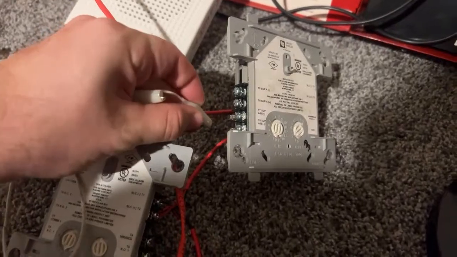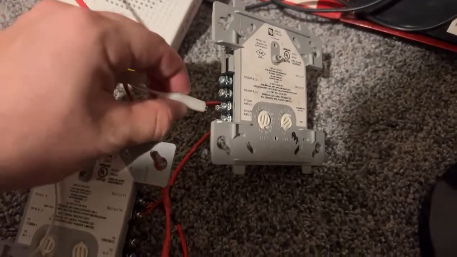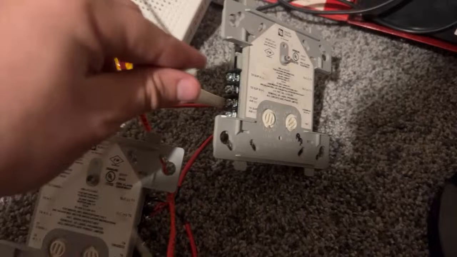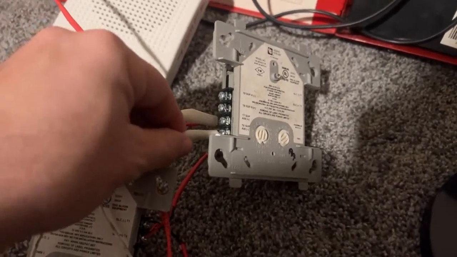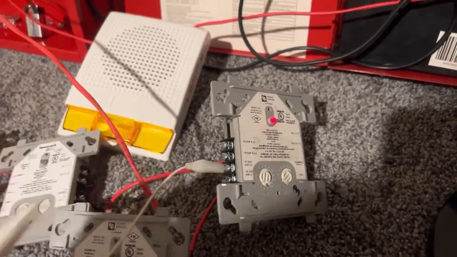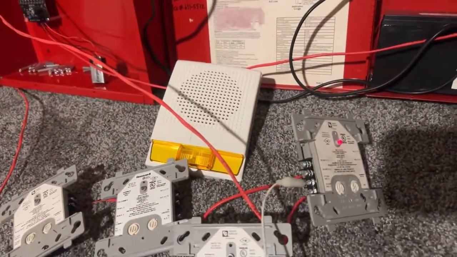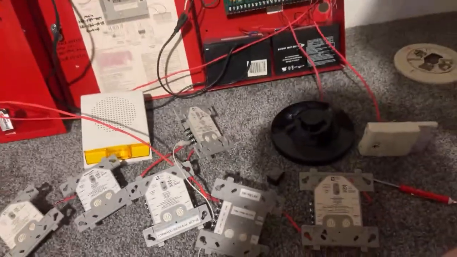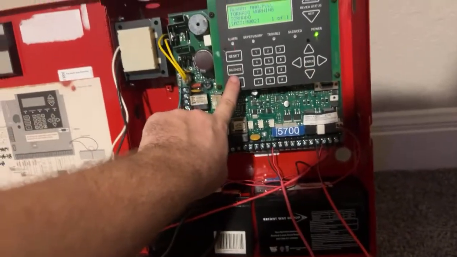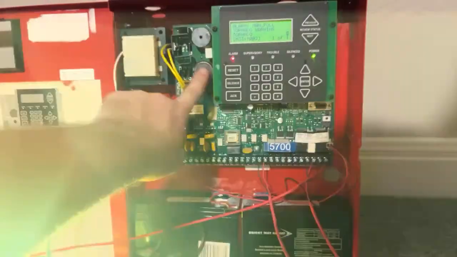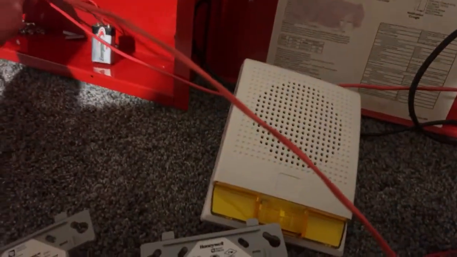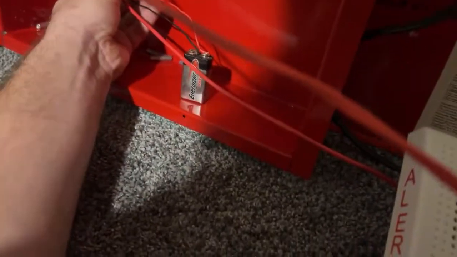But what I'll go ahead and do, I'll clip one side to this, and then I can just use this side to just touch that. All right. All right, now that's a problem. It activated both NACs, and we don't want that.